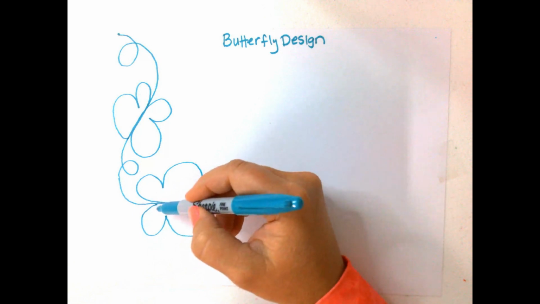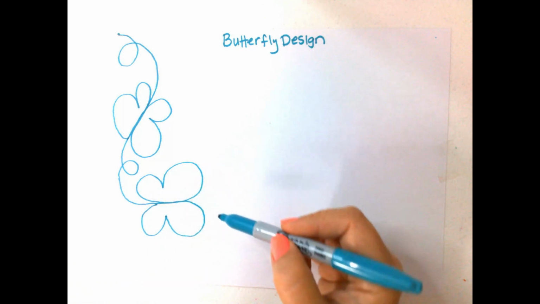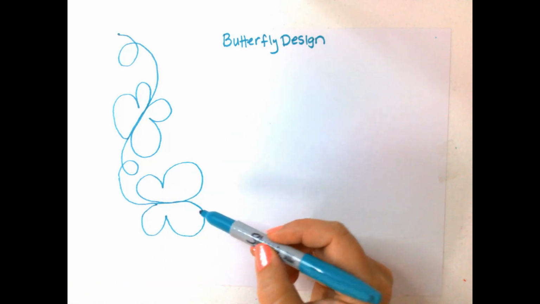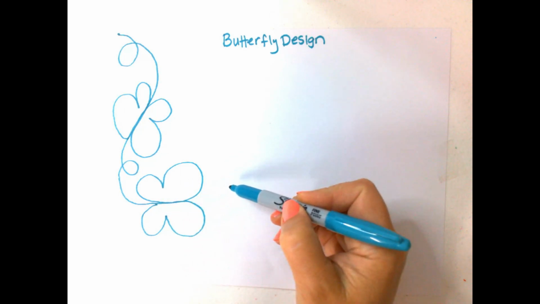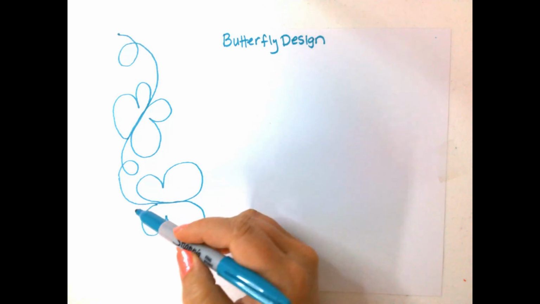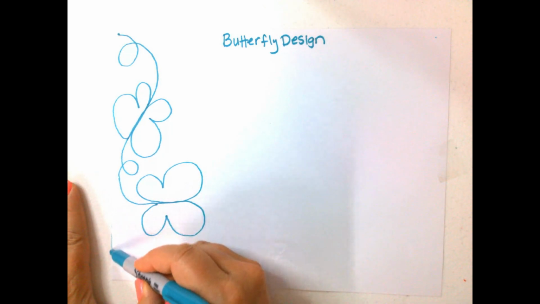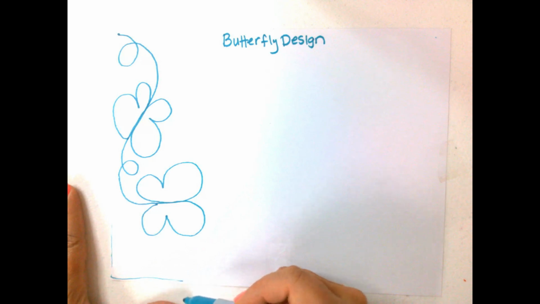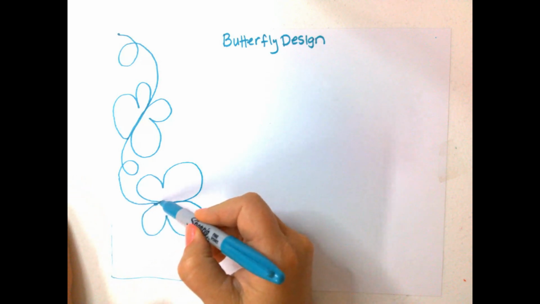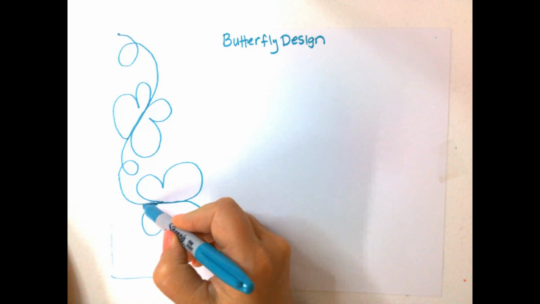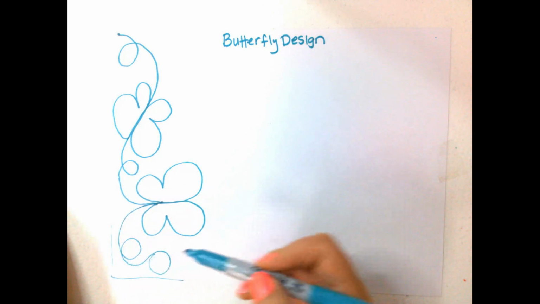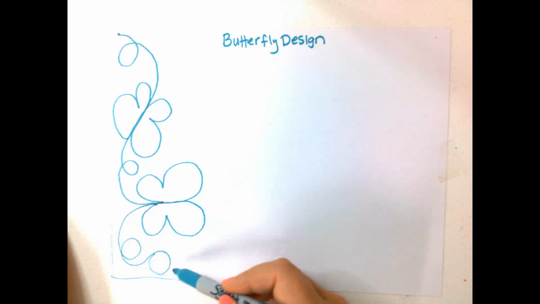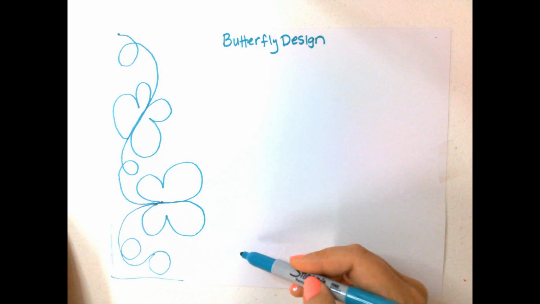Now I'm going to stop here and talk about where to come out of the butterfly. Normally I do like to come out this top part, but if you're in a space like this and you just have this little bit of quilt left to fill in over here, there's no reason you can't stop right there, come right back out, and continue your loops. Because it would be easier to do that to fill in this space than to come around here and have to go in and back out.